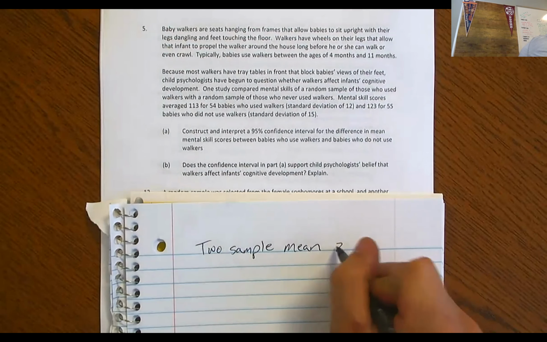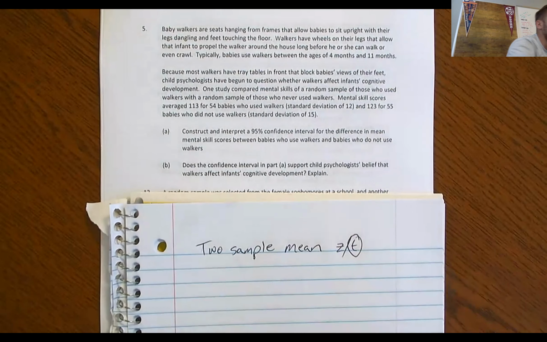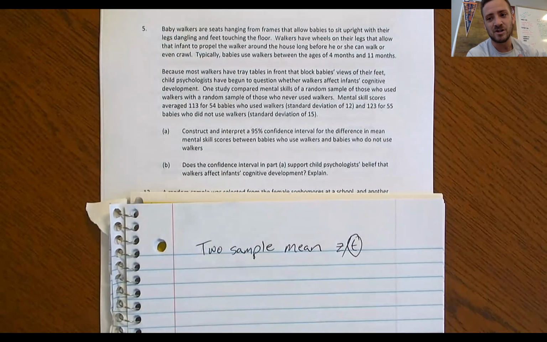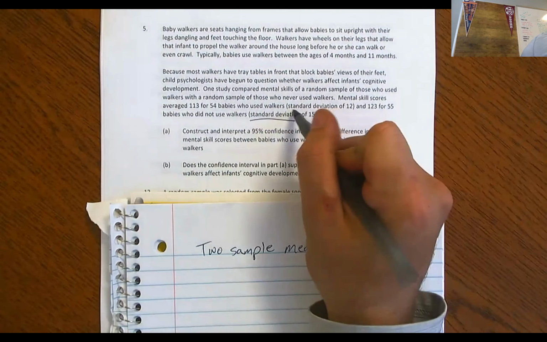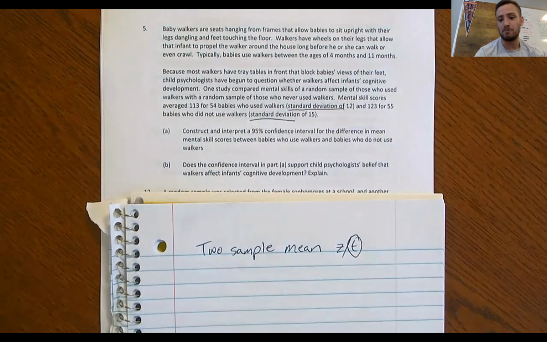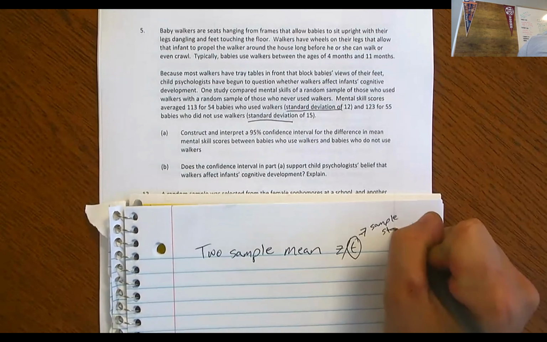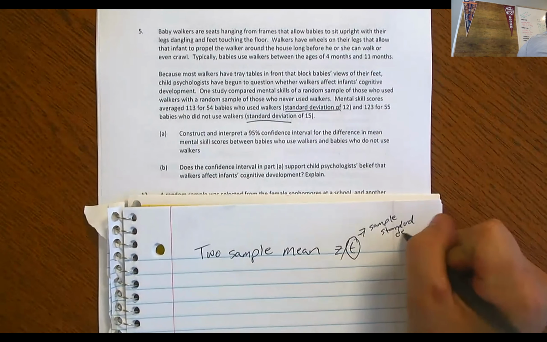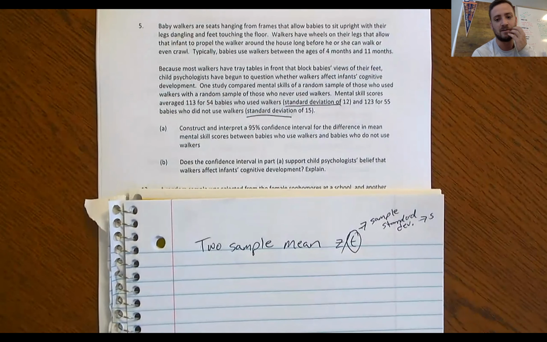Next, usually we have to decide between Z and T. Now, I want to make sure you guys understand that we are going to use T-scores, but the reasoning is not because it's averages. All right. The reasoning that I want y'all to have is because if you look at this problem, the standard deviations that we have are from our samples. We use T-scores whenever we have the sample standard deviation, which we denote as S. That's the letter that we use for the sample standard deviation.